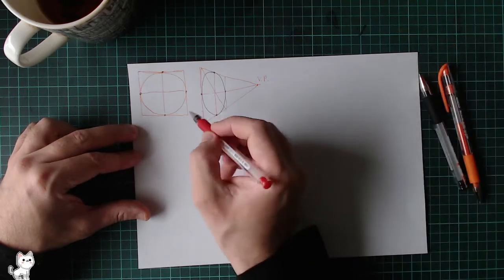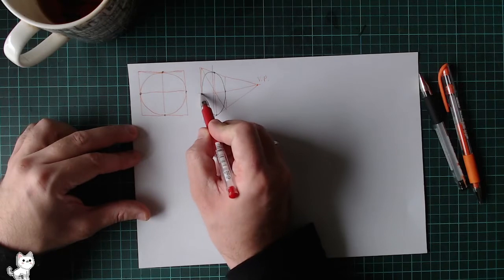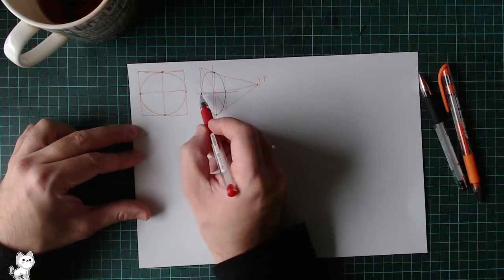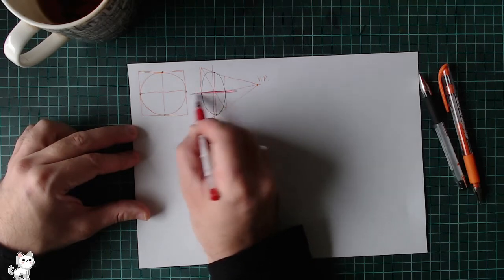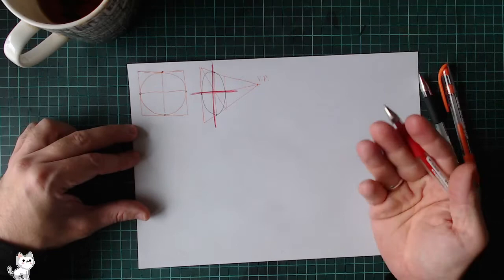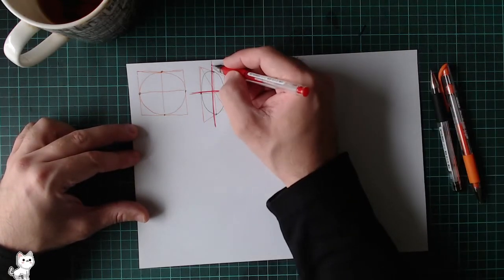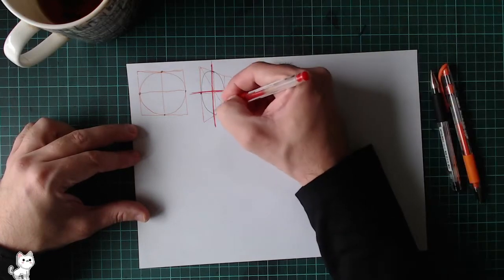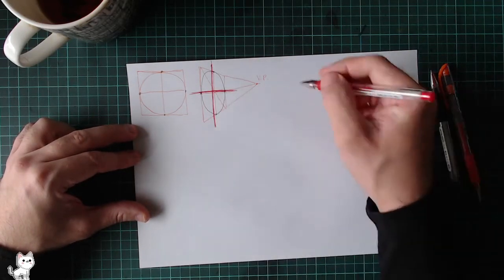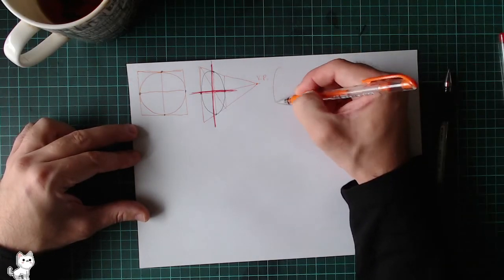Then here we have another thing. Every ellipse has 2 axes. This long axis, the long one, and the shorter one. So let me show you here.